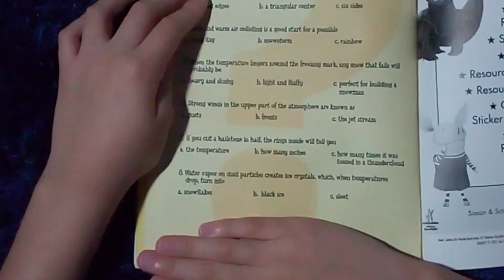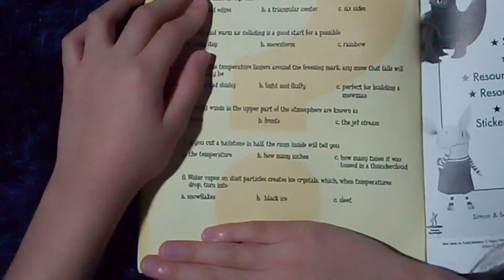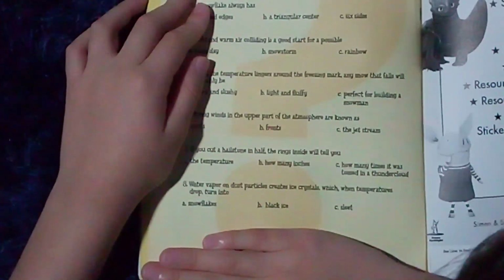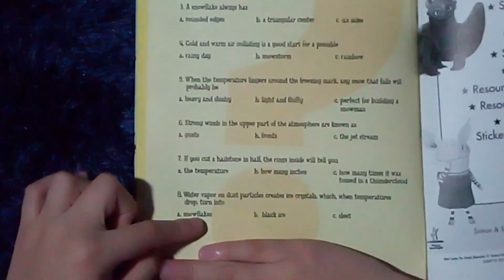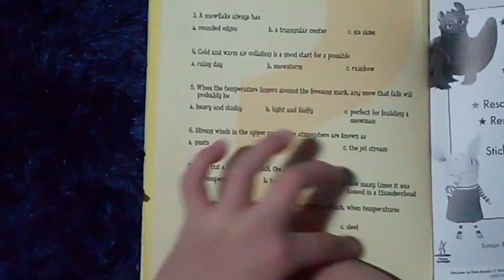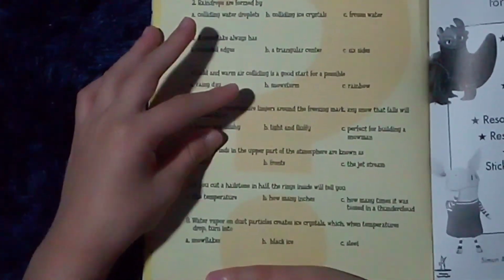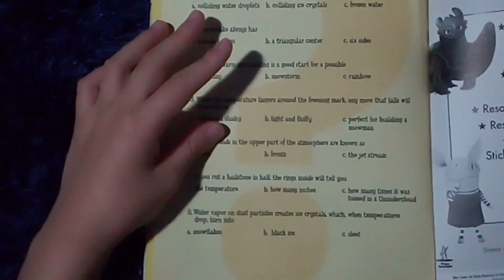Now, here's the last question. Water vapor and dust particles create ice crystals, which when temperatures drop, turn into A. Snowflakes, B. Black ice, or C. Sleet. My answer is A. Good job, guys!